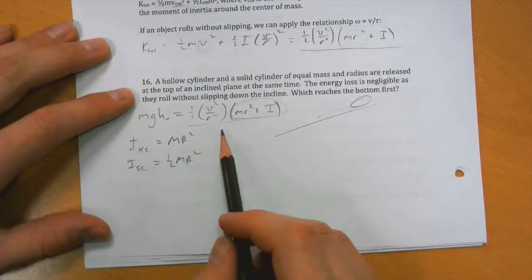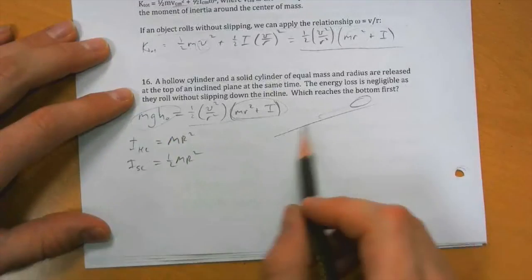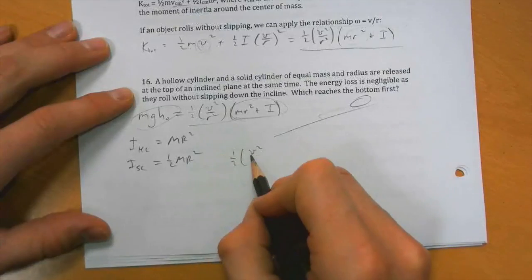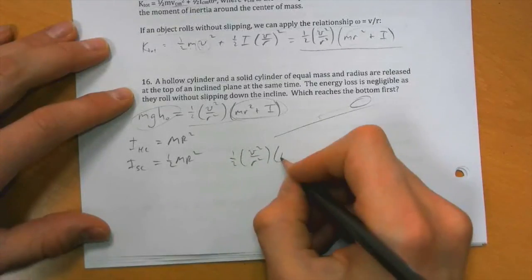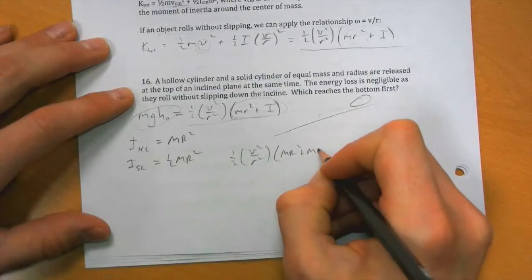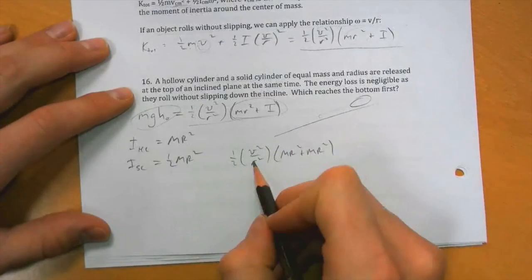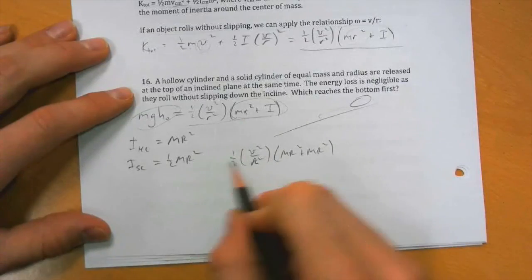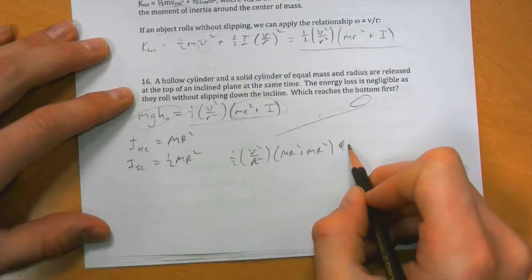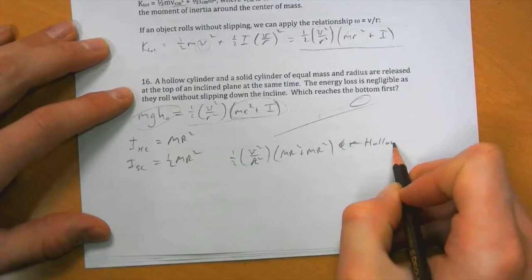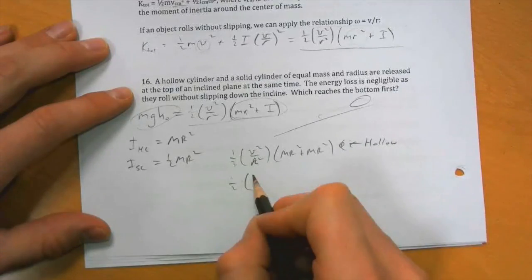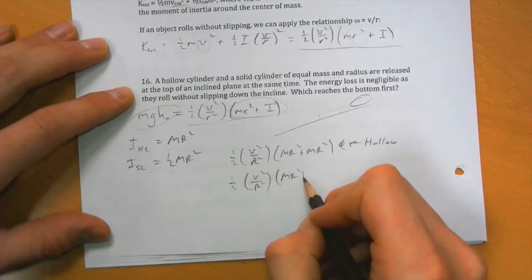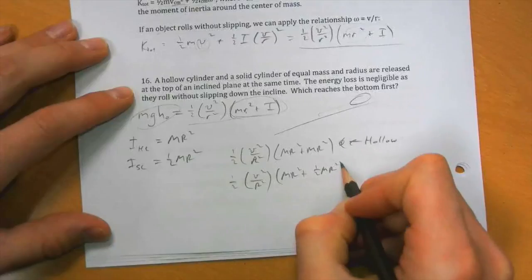So if we look at this formula, we have the same amount of energy turning into 1/2 v squared over r squared times mr squared plus mr squared for the hollow cylinder, and for the solid, we have 1/2 v squared over r squared times mr squared plus 1/2 mr squared.